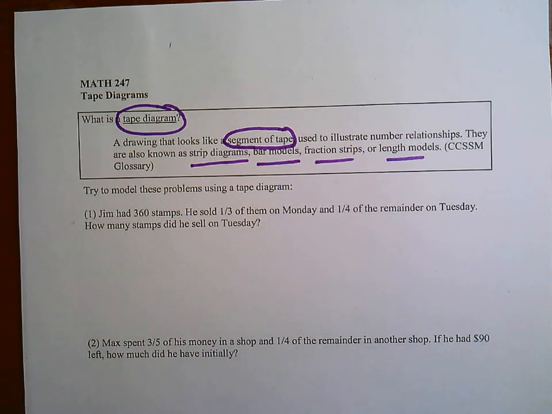I'll make a couple of comments here as I solve these. This week I'm going to do a couple of problems first, and then I'll ask you to solve some on your own. So let's look at the first problem.